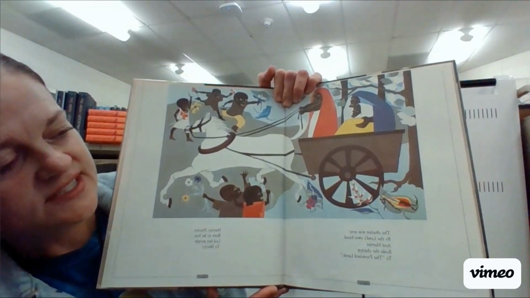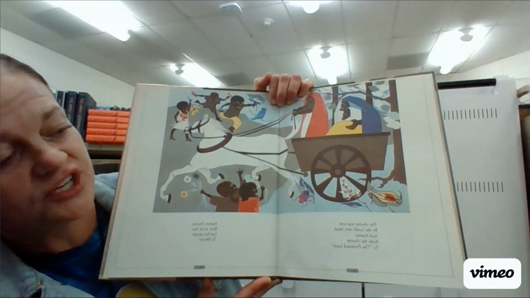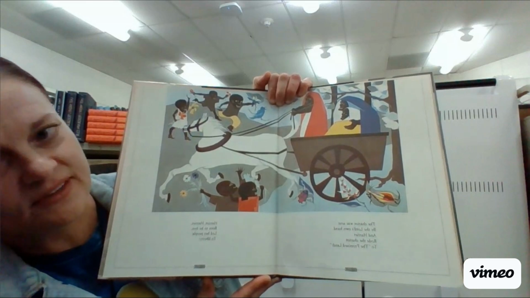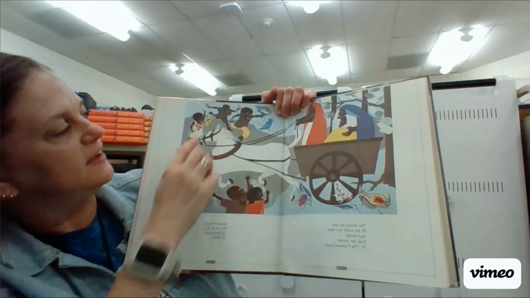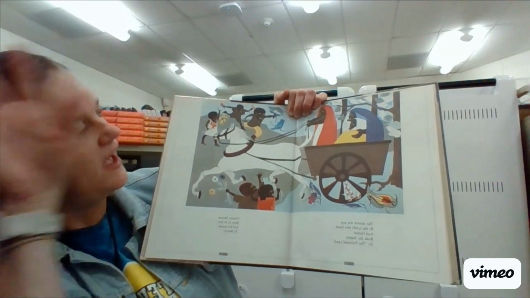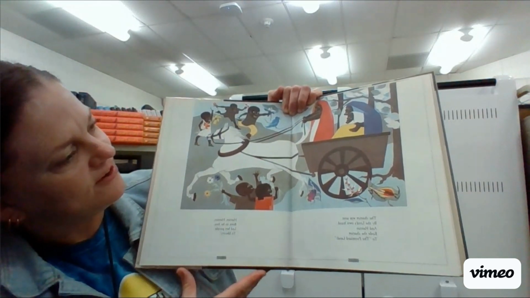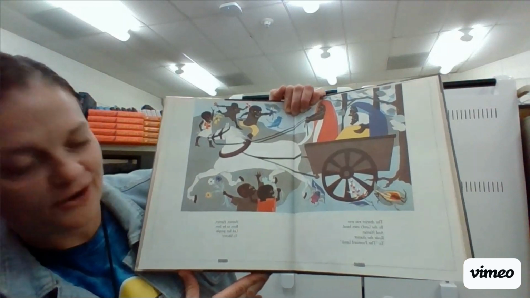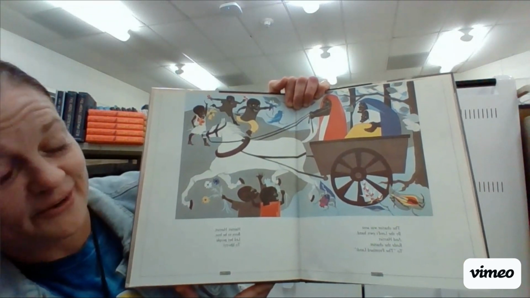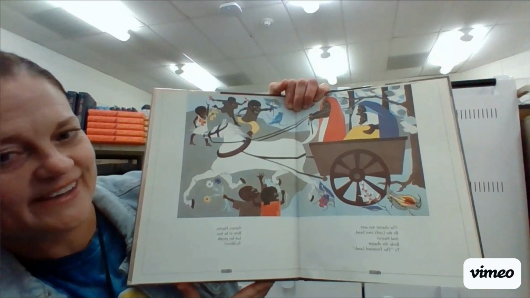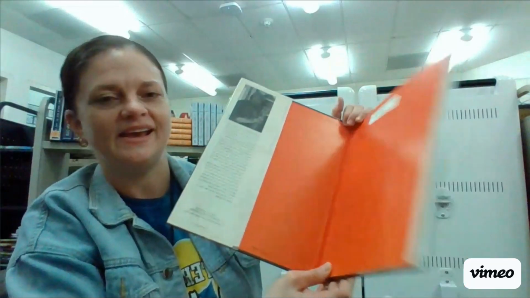The chariot was sent by the Lord's own hand, and Harriet rode the chariot to the promised land. These guys look happy to see them. Oh, it's like they arrived, like, hey, you're here. Harriet, born to be free, led her people to liberty. The end.